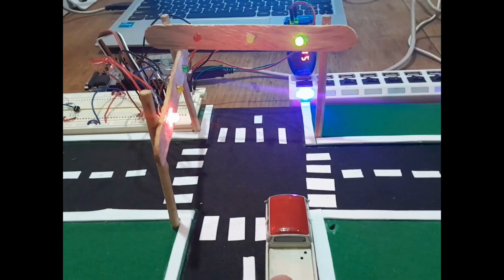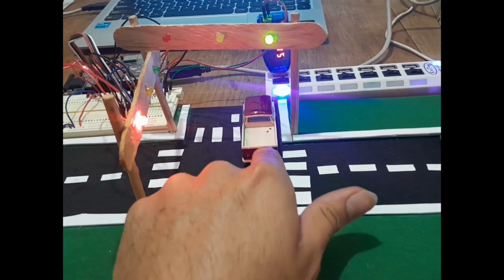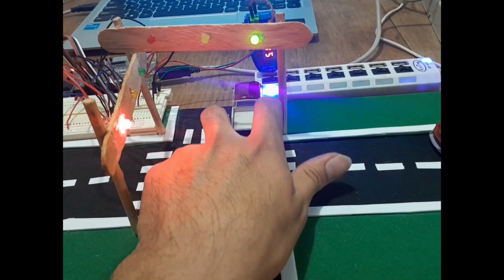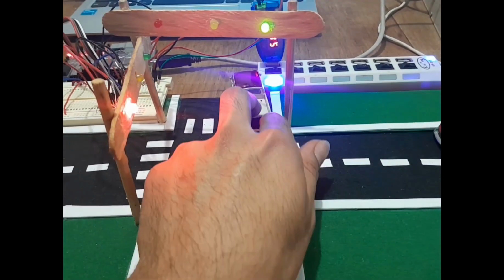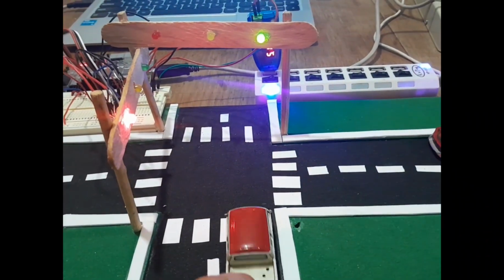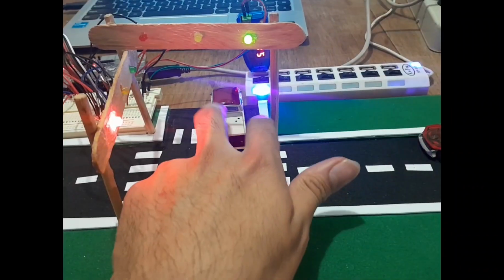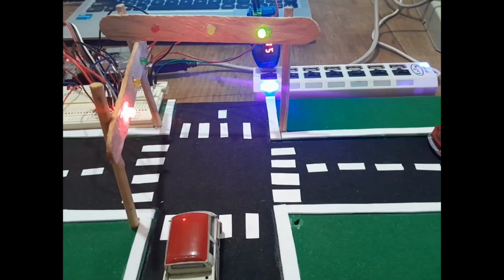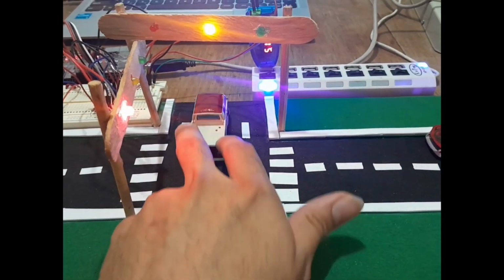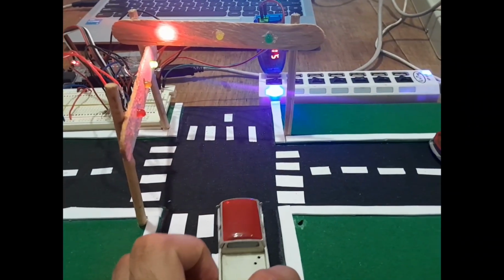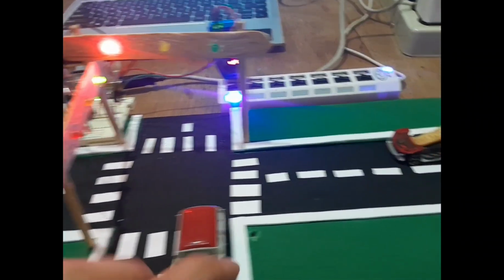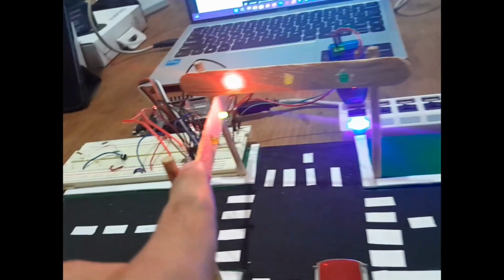In this case, this one could proceed until the yellow light turns on and then the red light. And here, this one stops and the other can proceed.